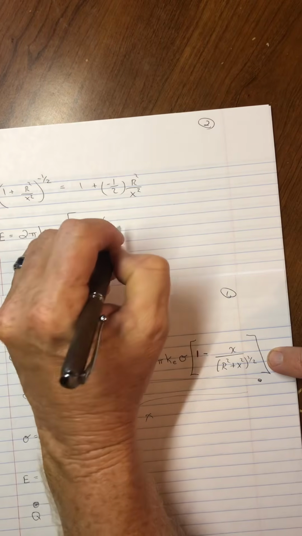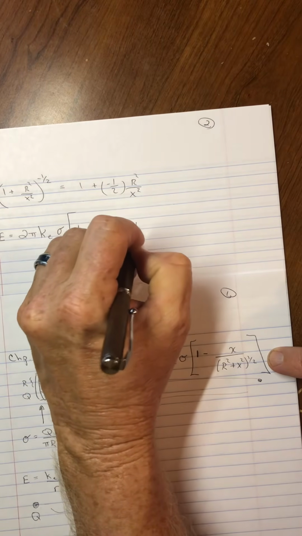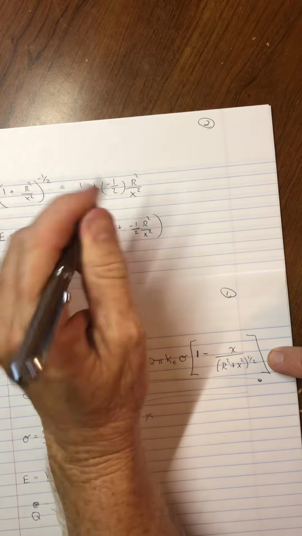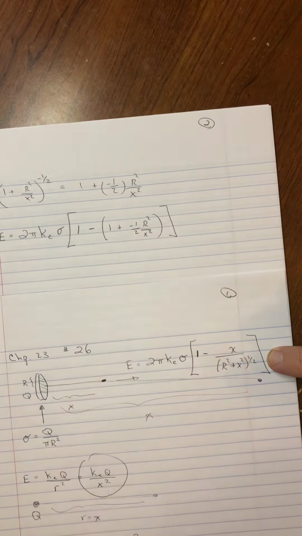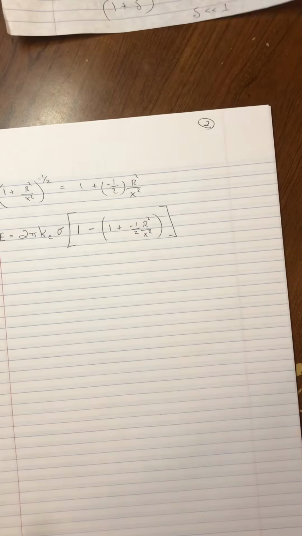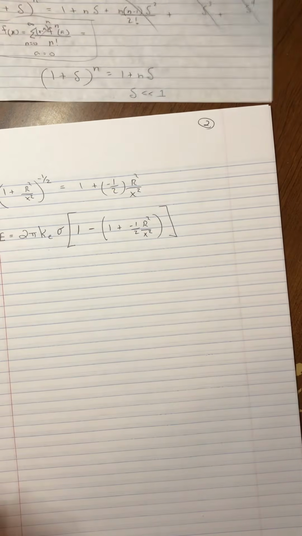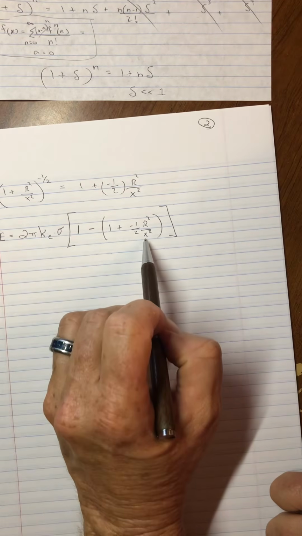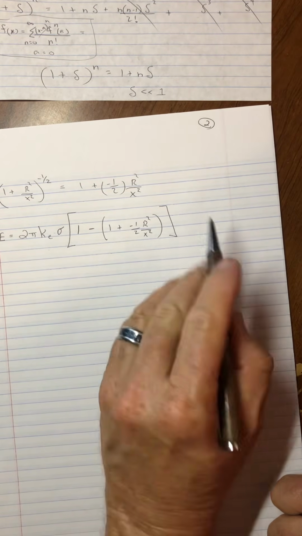It would be 1 plus a negative 1/2 r squared over x squared. Like I said, this would now be an equation for the electric field from a disk if you put in the condition that you're really far from it.